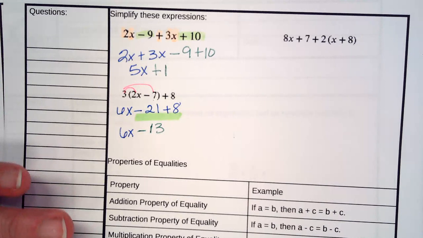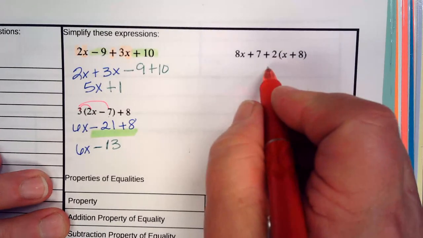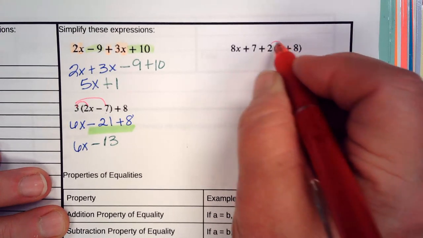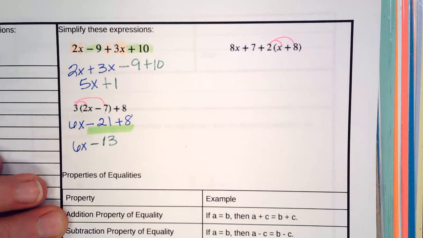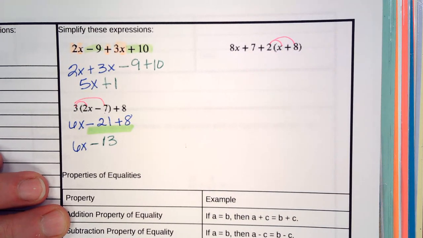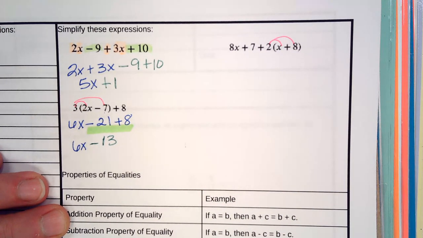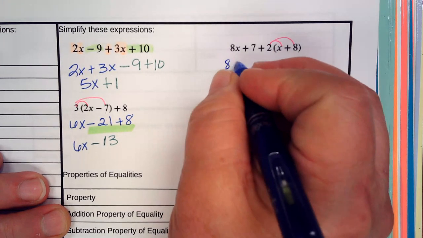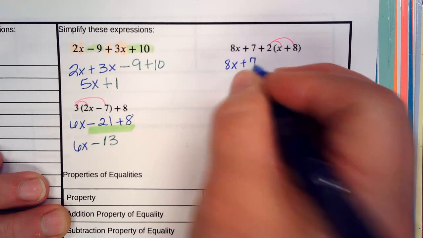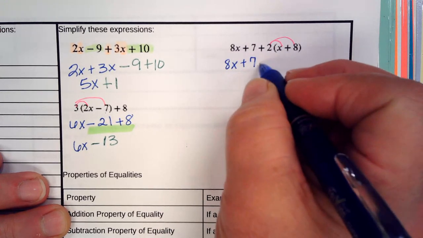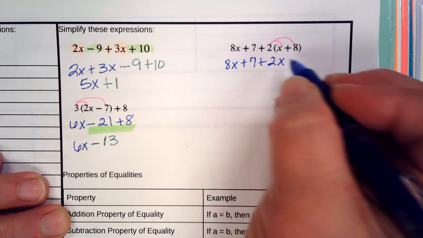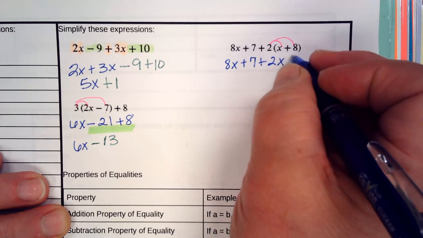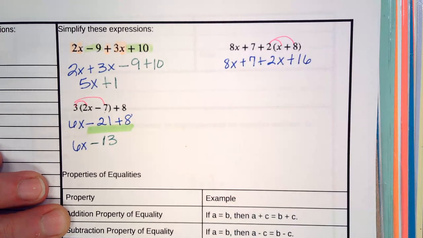For the last one, we still have to do that distributive. Order of operations tells us we do the parentheses first. Okay, 8x plus 7. That doesn't change. 2 times x is 2x. 2 times 8 is 16.